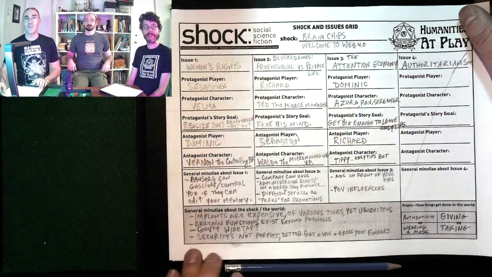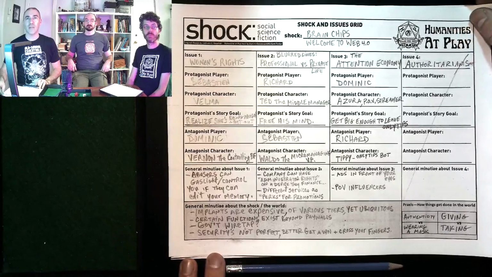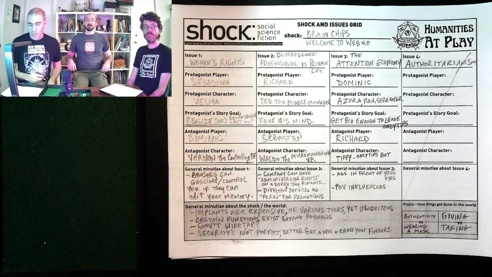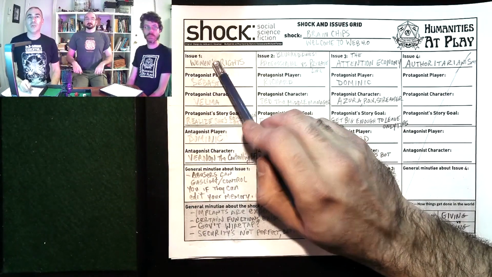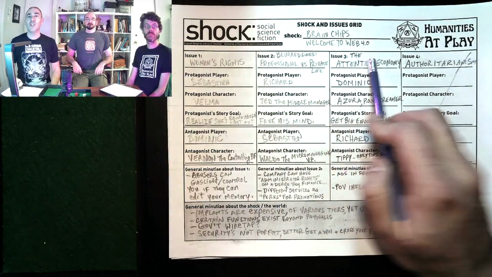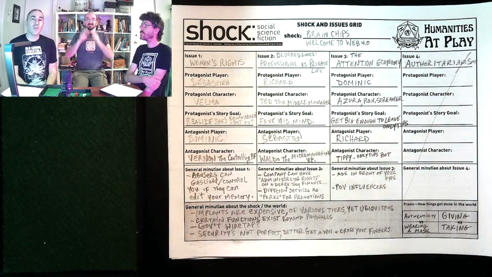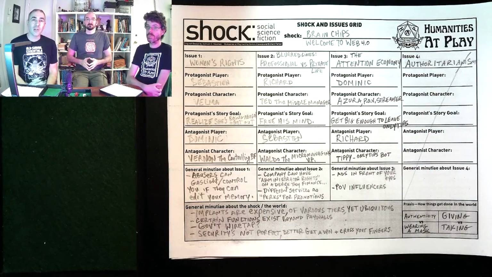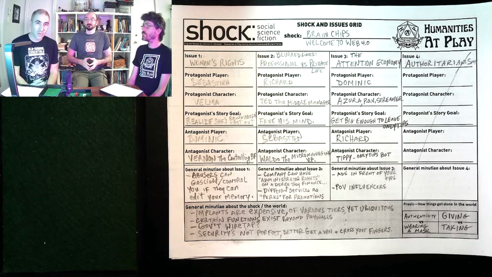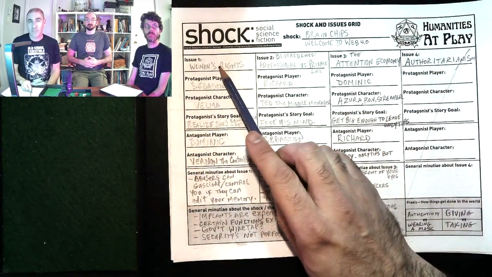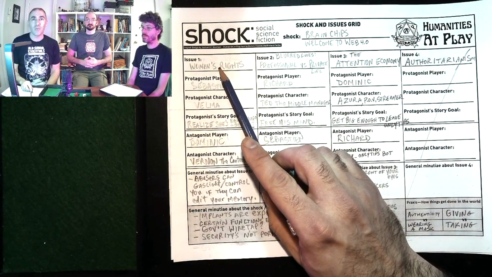All right, so for now, why don't we take a look at the first document that we need, which is our Shock and Issues grid. On the Shock and Issues grid, we're going to start by defining one issue that concerns each of our players. You've probably been exploring some sort of social or political or moral or ethical issue that concerns you in the world throughout the semester. And this is a great opportunity for you to explore that issue. So we'd suggest that each one of the players identifies one issue. So here's an example of what we'd like to set up here.